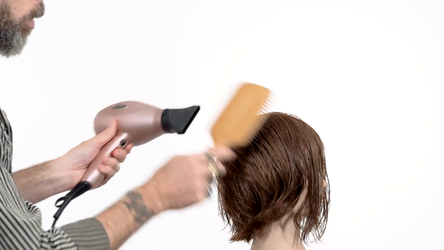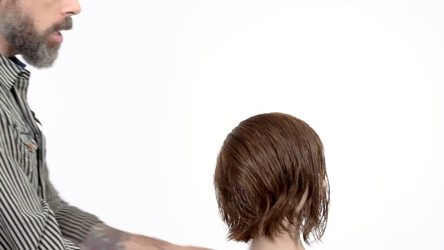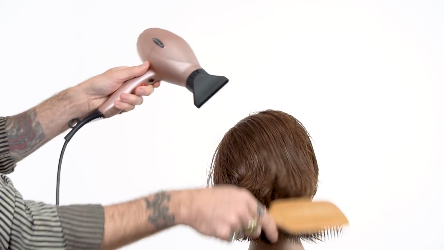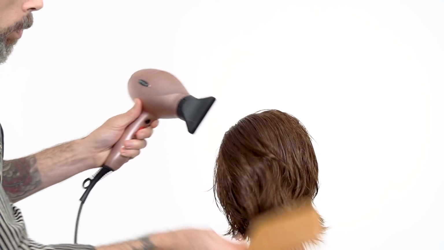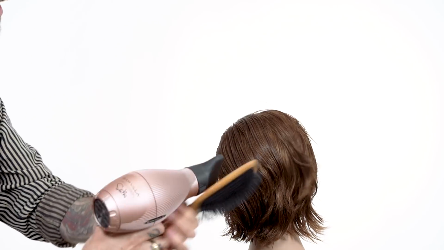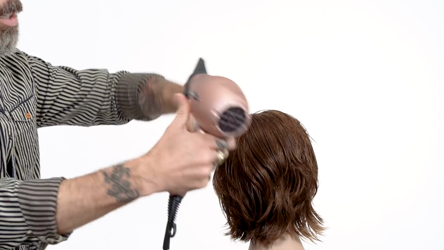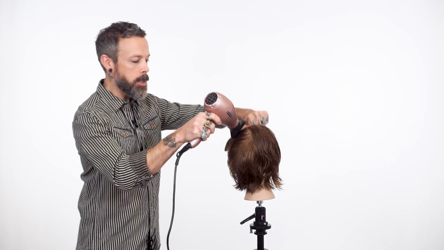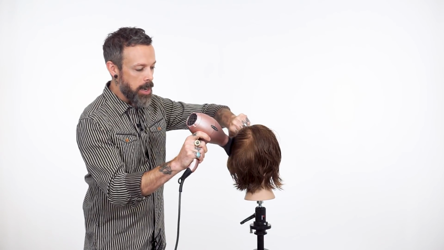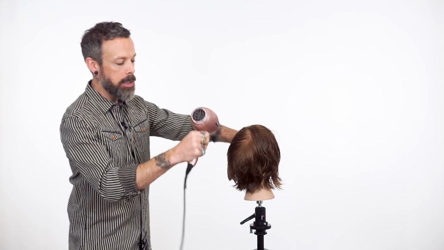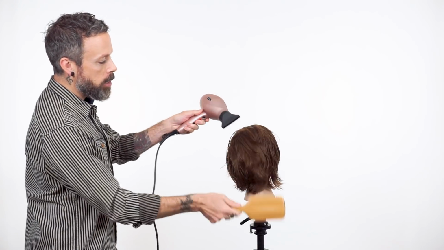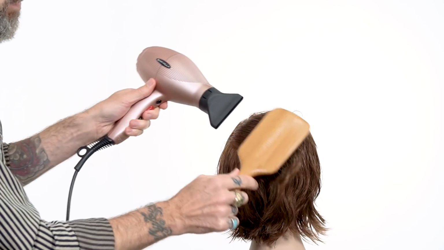So now, once we get the root direction starting to move, then we can start to move around the head more. So now we'll go to the other side of the crown, work that back and away from the face, switch hands, start to work it towards the face. And the whole time the brush is in contact with the head and the nozzle of the dryer is following close behind the brush.